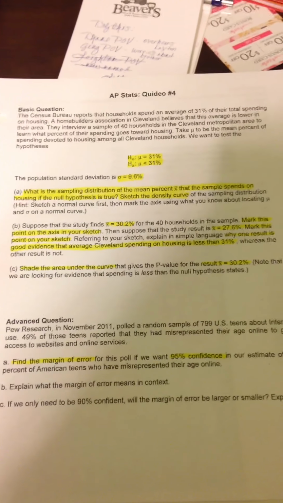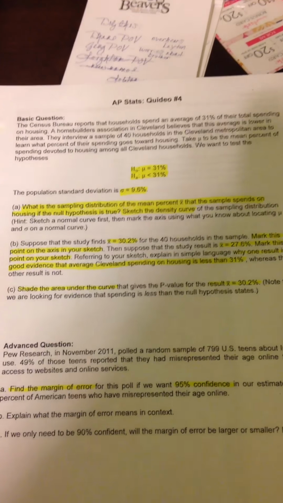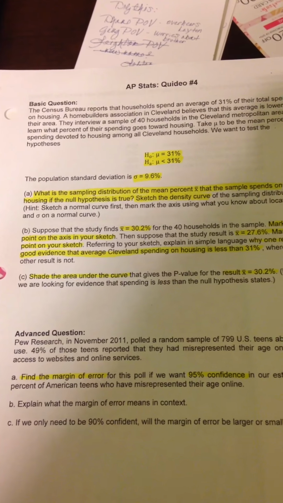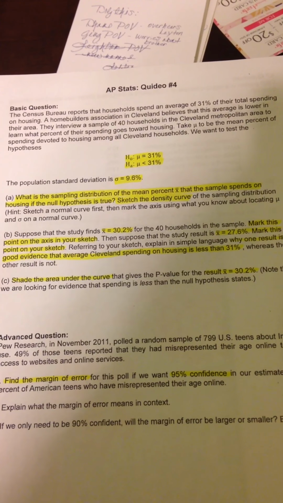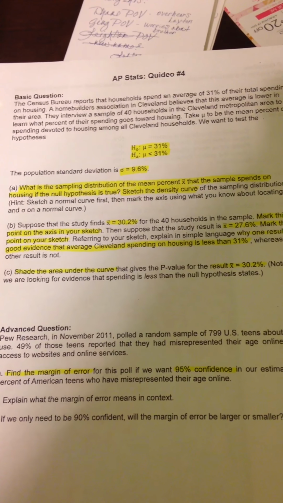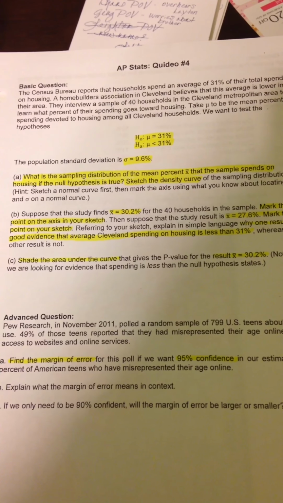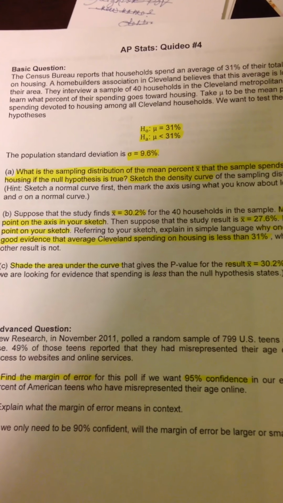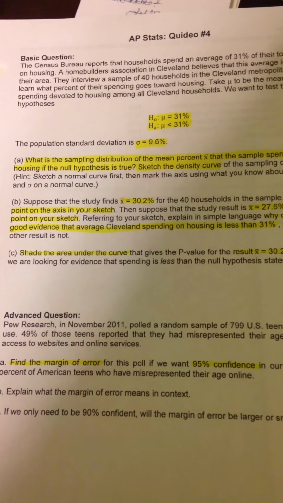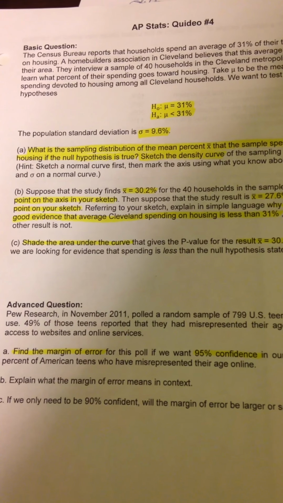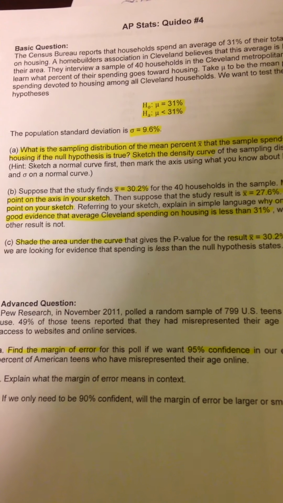Okay, so this is the AP Stats video number 4, and we're starting with the basic question. As a summary of the background of the problem, the Census Bureau reports that households spend an average of 31% of their total spending on housing, and there is a group of home builders in Cleveland that believe that the average is lower in their area. So your H0 would be 31%, and then the HA would be less than 31%. Then they give you the population standard deviation, which is 9.6%.